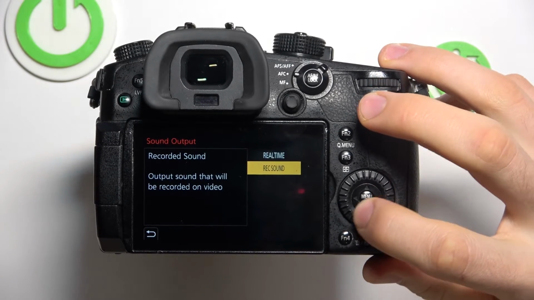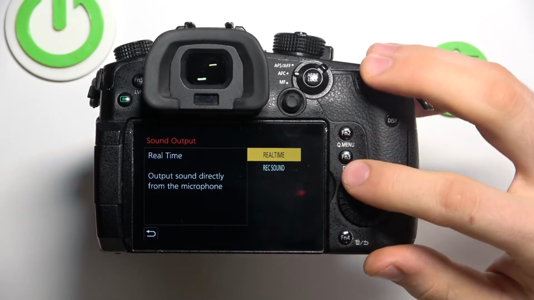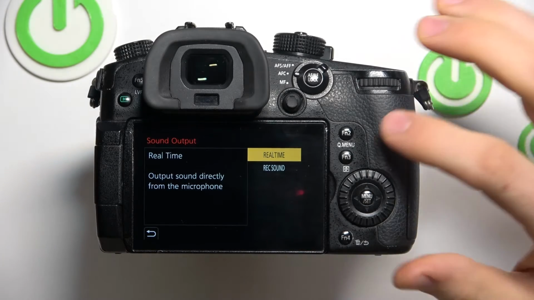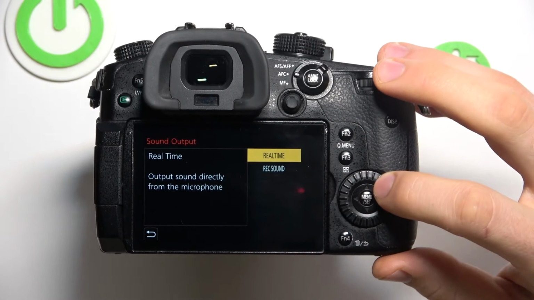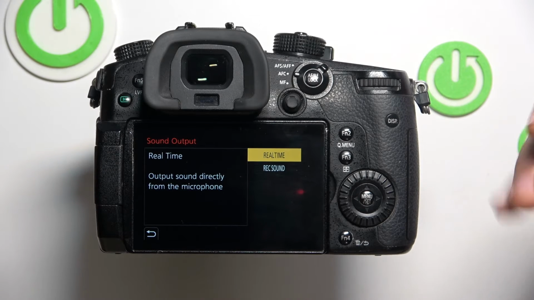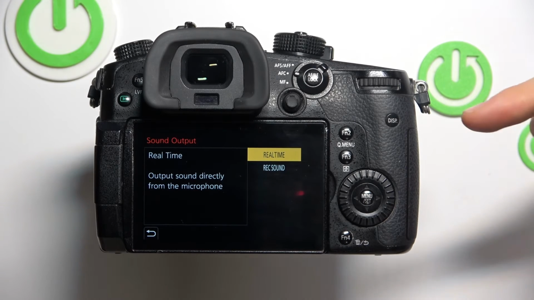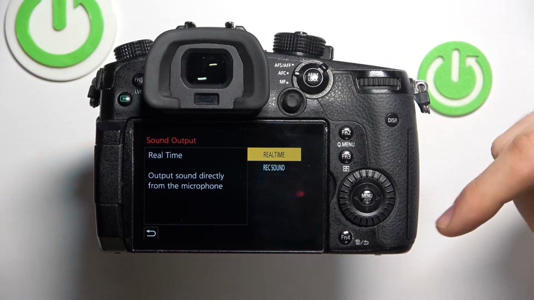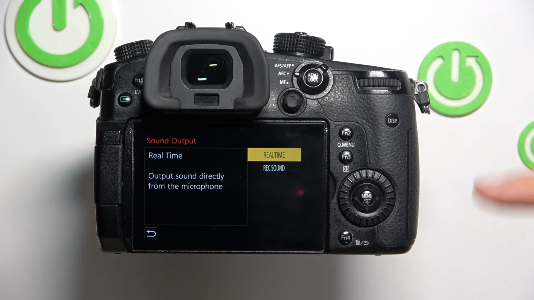Here, for example, we have real-time and rec sound. As you can see here, we have explained it, but I will try to explain it more. For example, with real-time, with this setting, the camera outputs audio in real time as it is being recorded. This means that if you are using headphones or monitoring equipment connected to the camera, you will hear the audio as it's being captured, which can be useful for monitoring the quality of the recording as it happens.